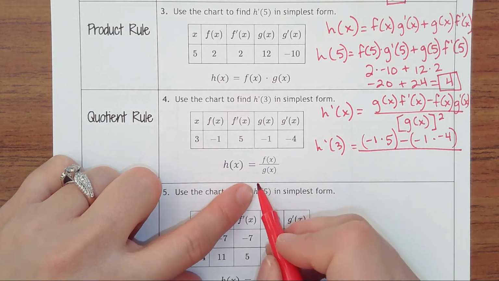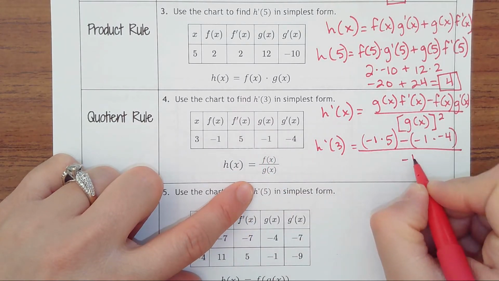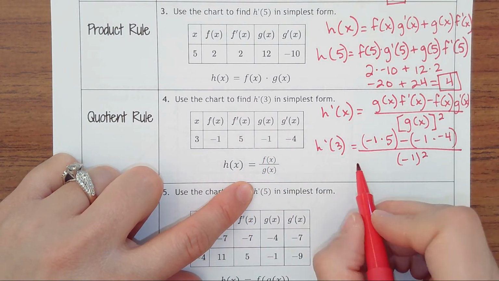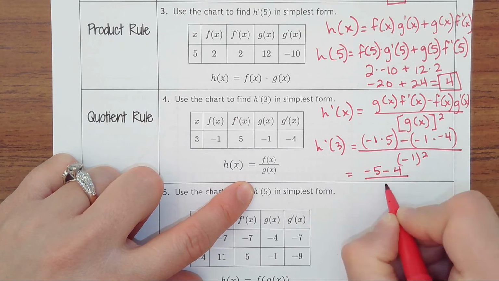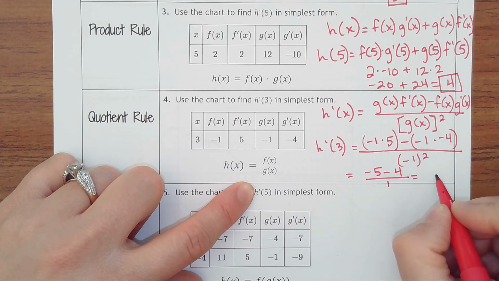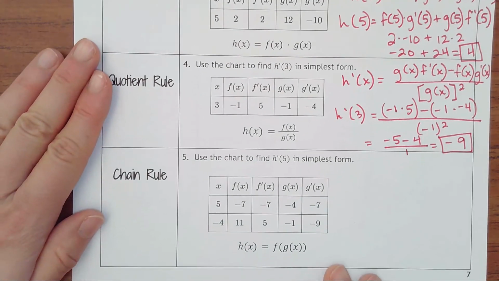Whoops. And then g of x, or g of 3, is -1, that quantity squared. And so I'd have -5 minus 4 over 1 would be -9. Hopefully I did my math right.